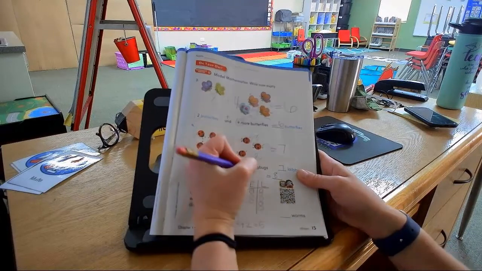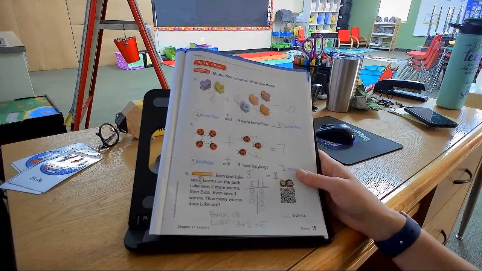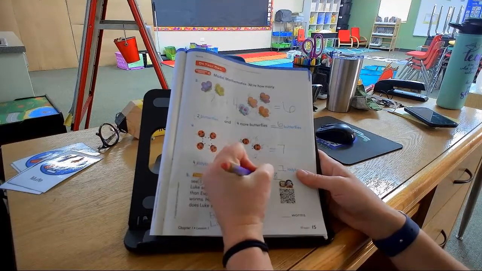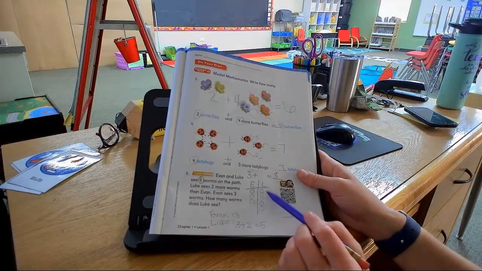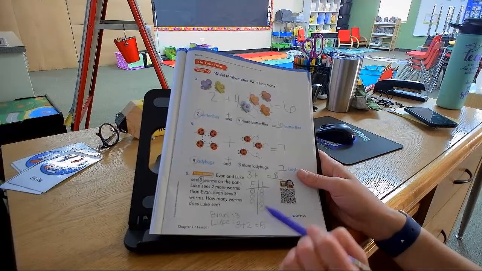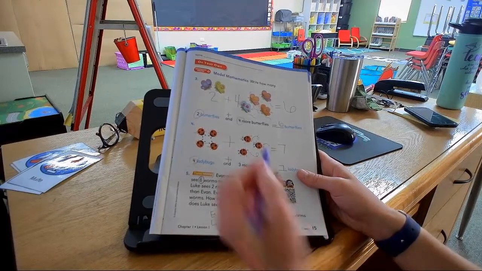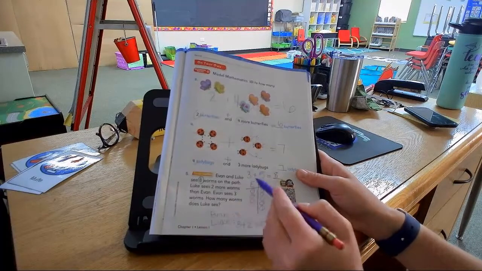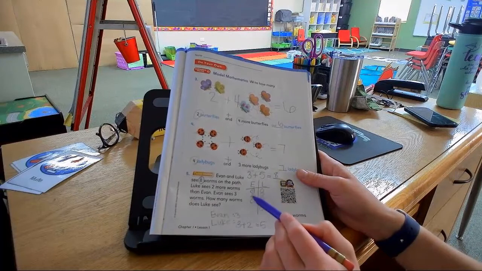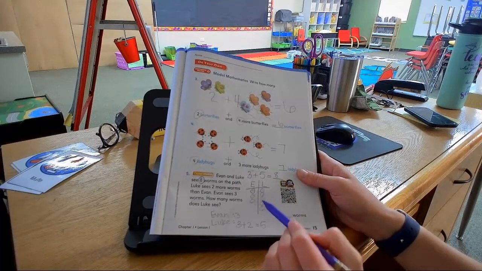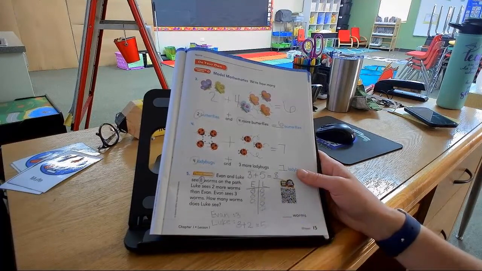Evan has 3 plus Luke's worms, which this should be 2 more than this. 1, 2, 3, 4, 5. It is. And together, these should equal 8. 1, 2, 3, 4, 5, 6, 7, 8.